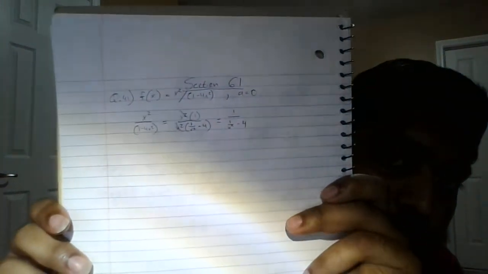I don't think that's actually going to factor out properly. So far I've done this, but in the denominator I have 1 over x squared minus 4, so I'm going to try to refactor this.